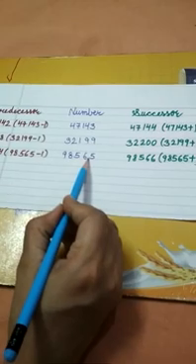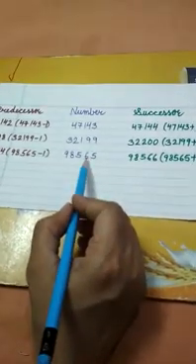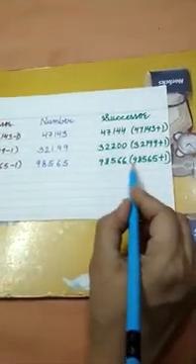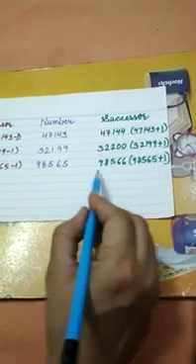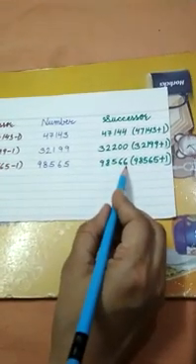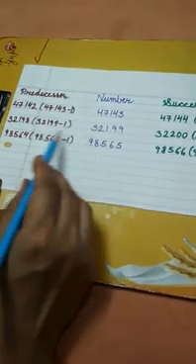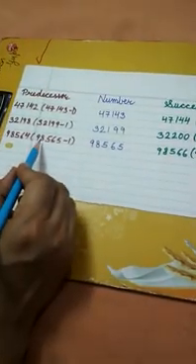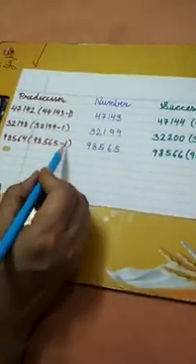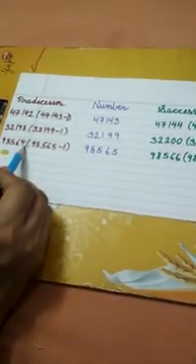The last number is 98565. What is the successor of this number? It is number plus 1. 98565 plus 1 is 98566. And predecessor is number minus 1. 98565 minus 1 is 98564.